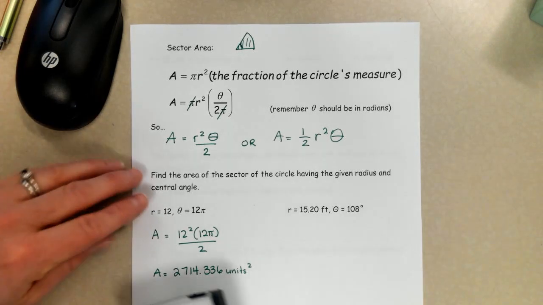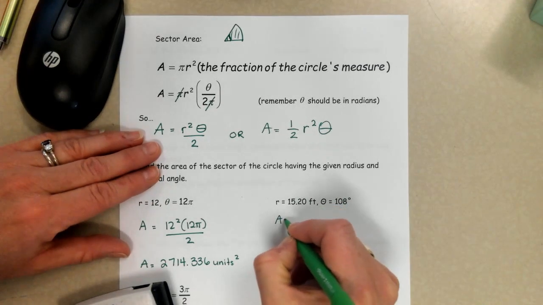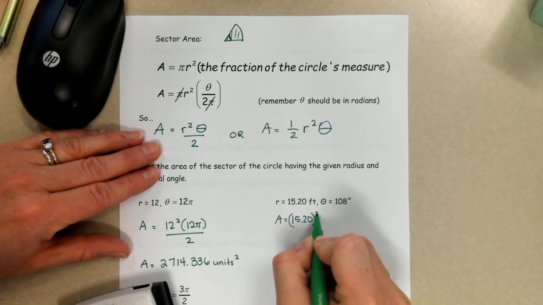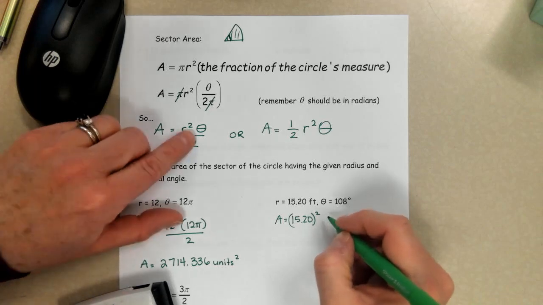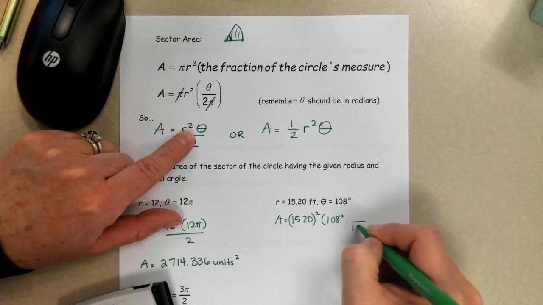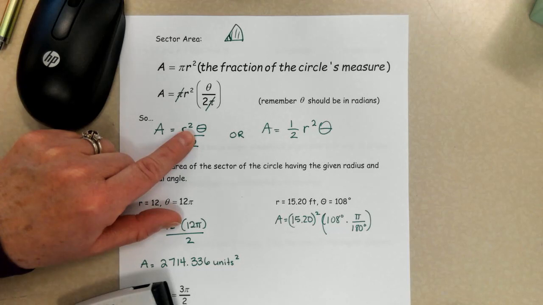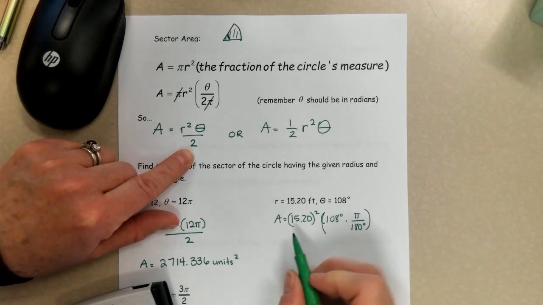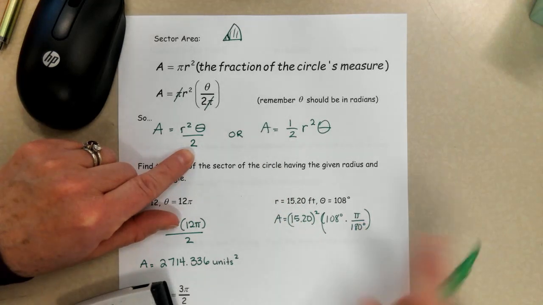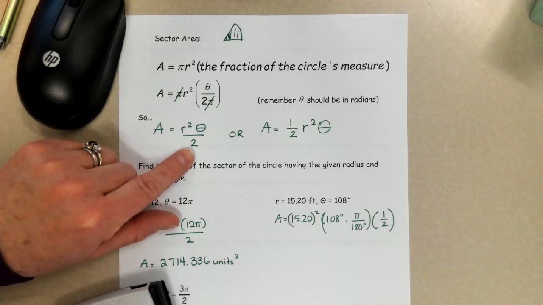Okay? If they give us degrees instead of radians, we have radius squared times angle and times the converting fraction from degrees to radians, because our formula wants us to be in radians. Okay? Now this is a case where dividing by 2 is going to be difficult because I already have a fraction there. So I'm going to say times 1/2 instead.